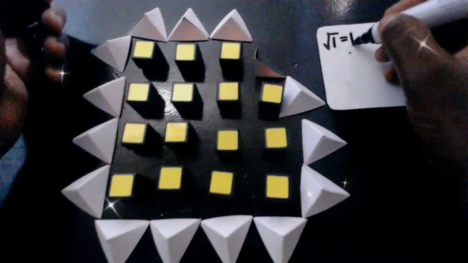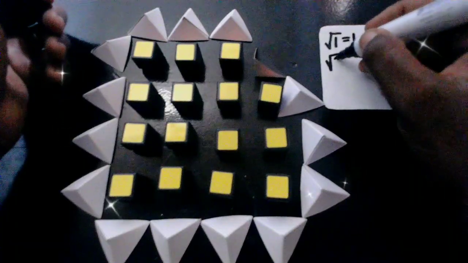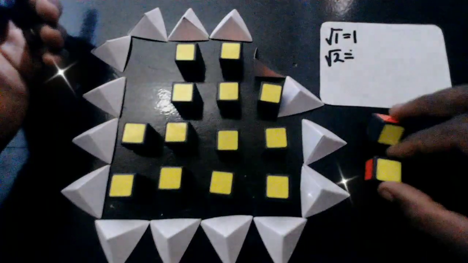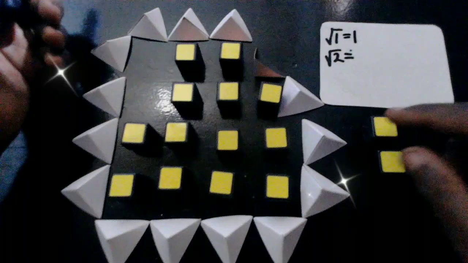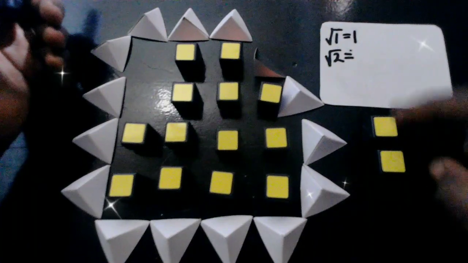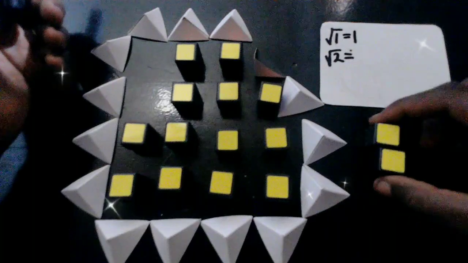Will be 1 squared. So this is not a surd, but the square root of 2. That is an interesting situation. So how do you form a square with just 2 of these? Not possible. This will not produce a square. If you want to force this to produce a square, the square root of 2.